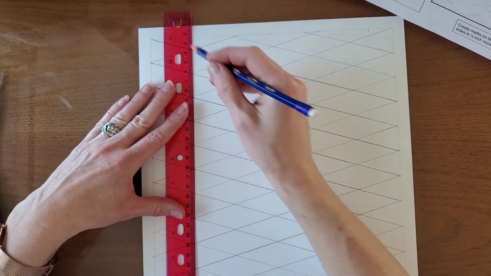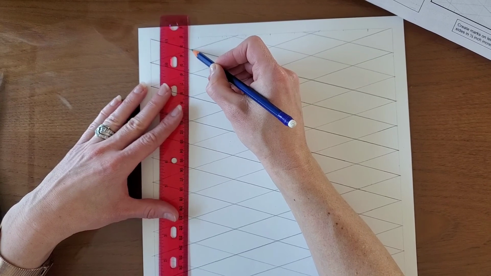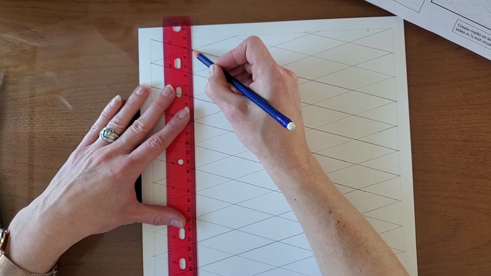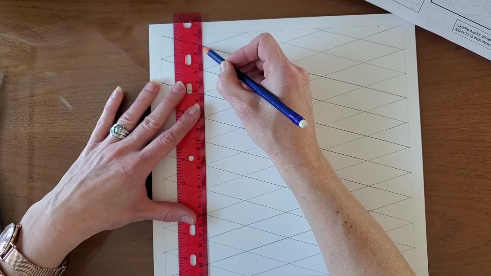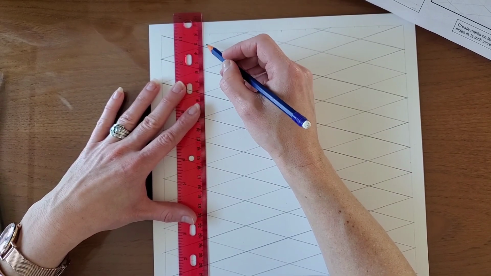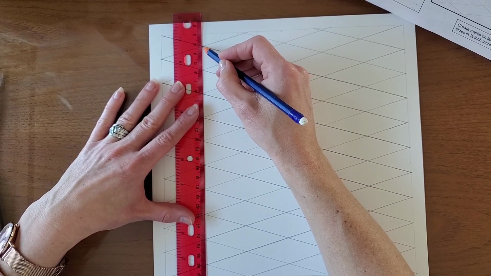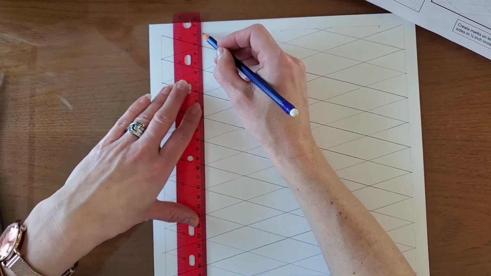So you are welcome to find where these lines converge and create some vertical lines. So I might go ahead and do just a couple of those so you can see what I'm doing. And it just makes my life a little easier to get perfect verticals.